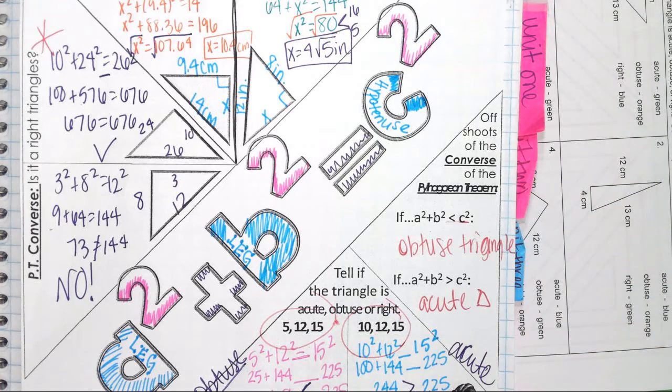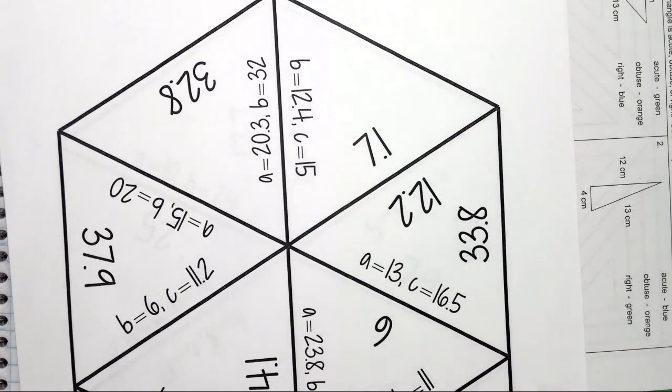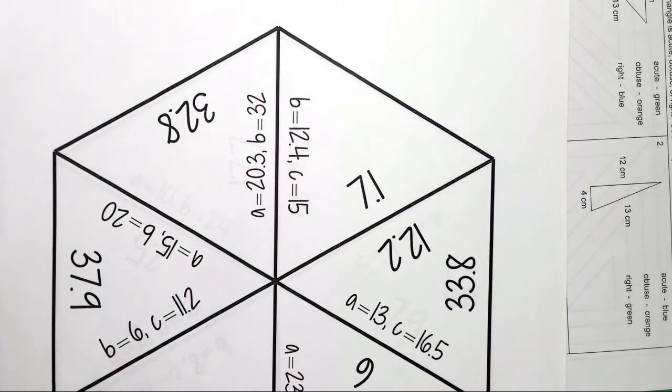All right, so you should have 2 different sets of triangles, correct? So you have one that has 17.7 on it, correct? Or is our first one the one with 32.8? Okay, well, find this one. Find 32.8.